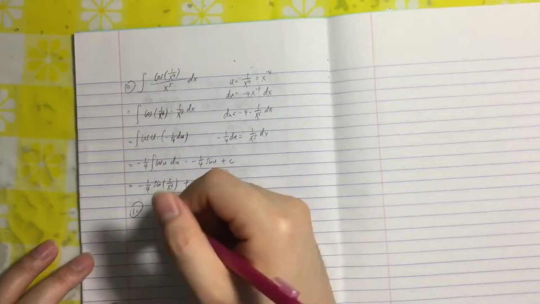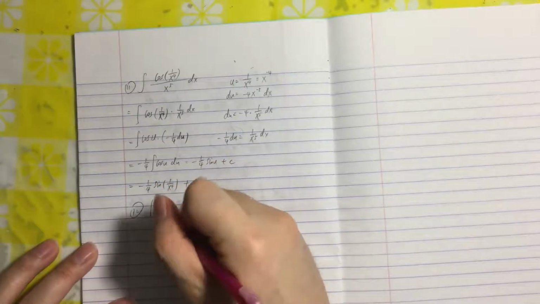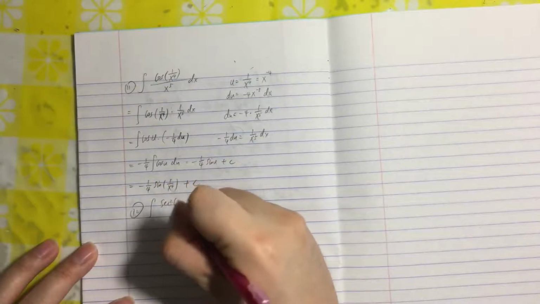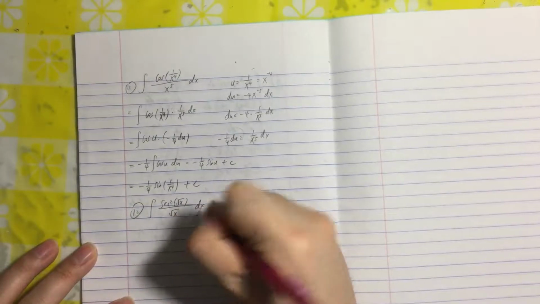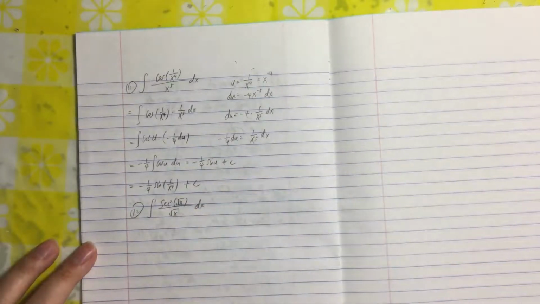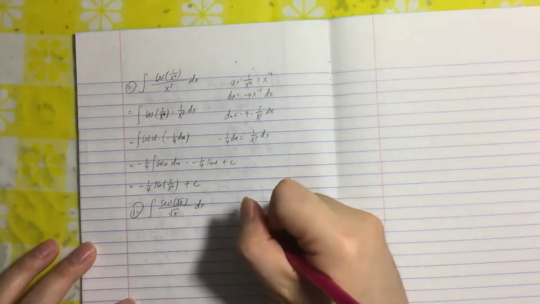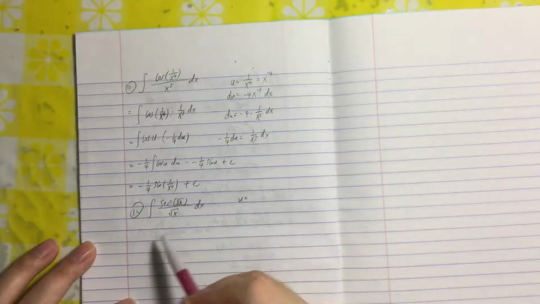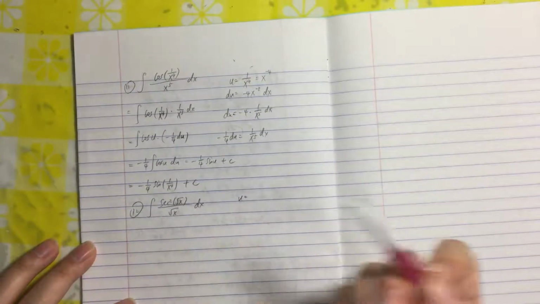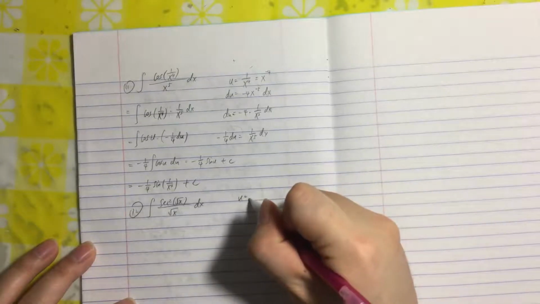Next example. Integral of secant square of square root of x over square root of x dx. How can we solve this integral? Since we can't find the antiderivative directly, let's think of u substitution. What can we choose for u? Here, one of the choices is square root of x. Let's try to let u be square root of x.